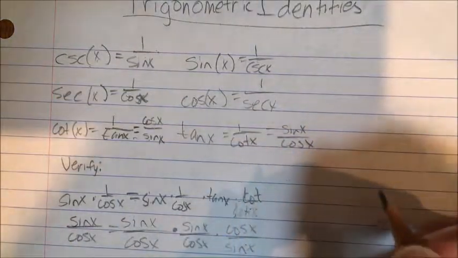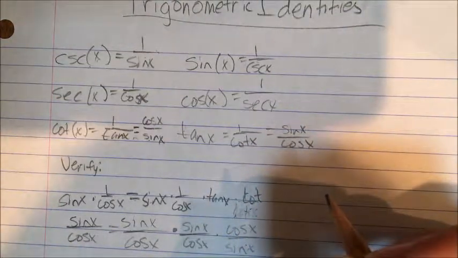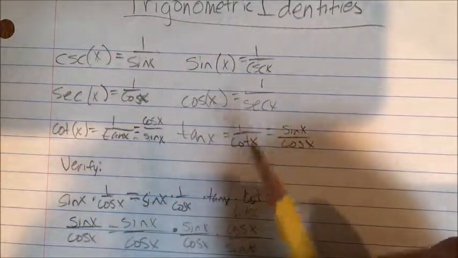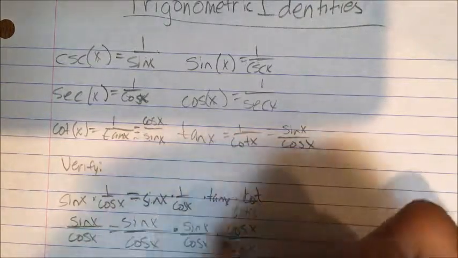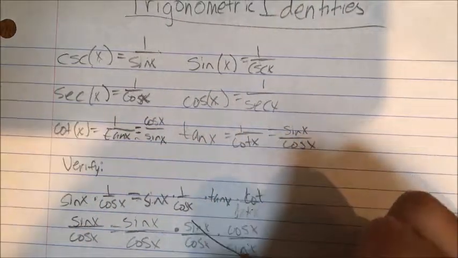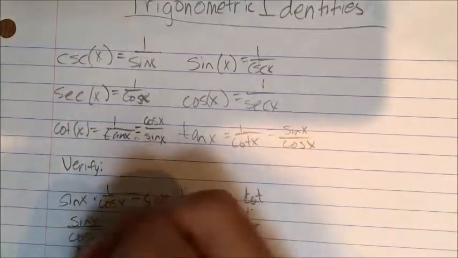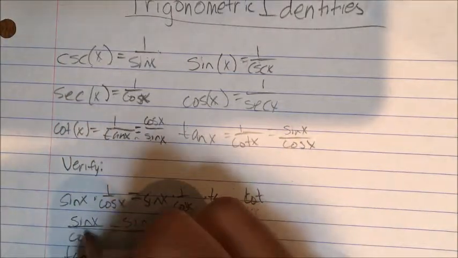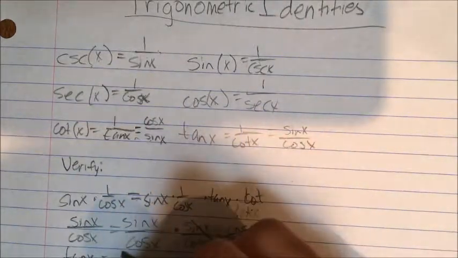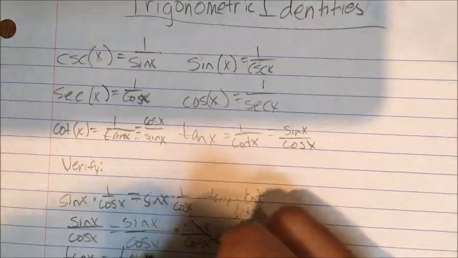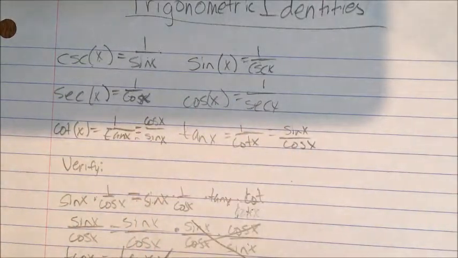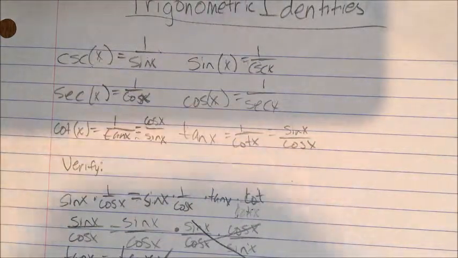And what we can do now is we can try to see if these two sides are the same. If we can show that they're the same, then the identity is verified. So multiply this, and these cancel out, and we're left with tan x, because sine over cos is tan, equals tan x. So we have verified this identity. So there's a couple more identities that we have to know.